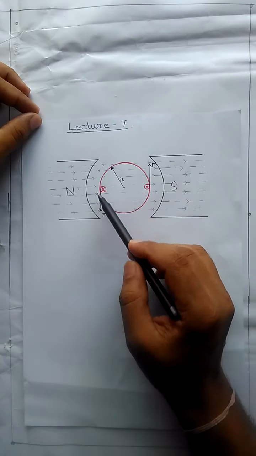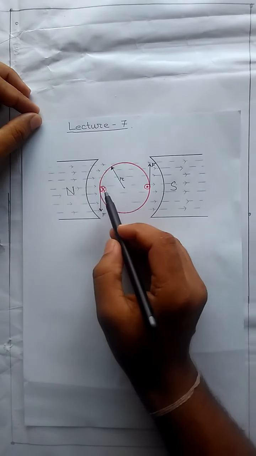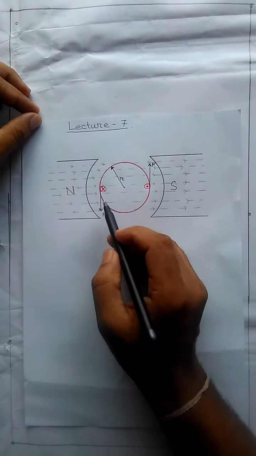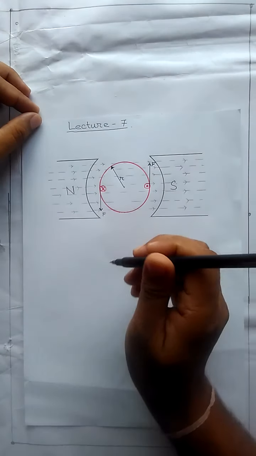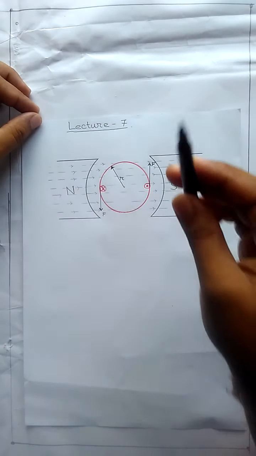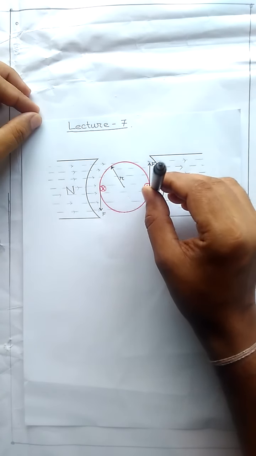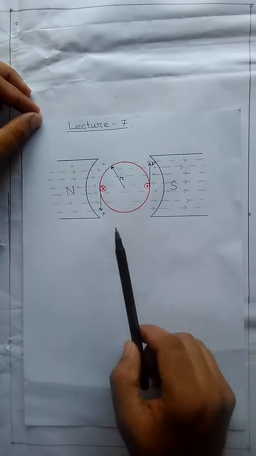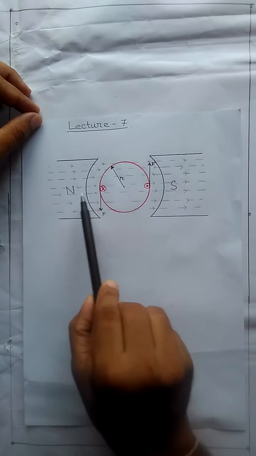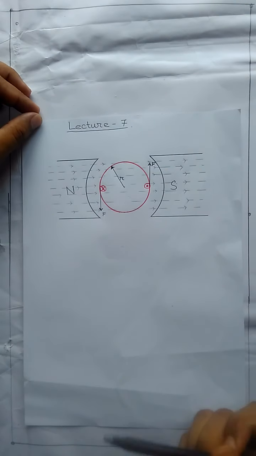and this is the rotating part shown in red color, and this is the conductor in the rotating part, or the rotor conductors. The cross indicates that the current is entering the conductor like this, and the dot indicates that the current is coming out of this conductor like this. Actually the conductor is placed in this way, perpendicular to the plane of the paper.